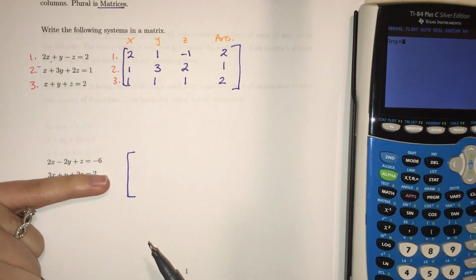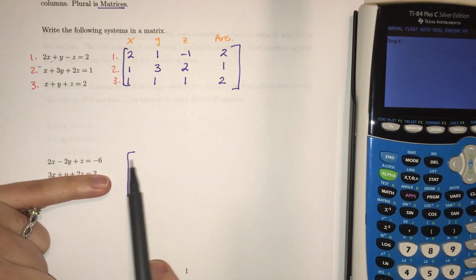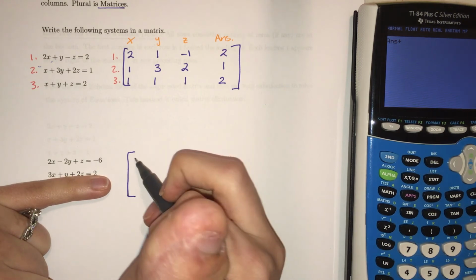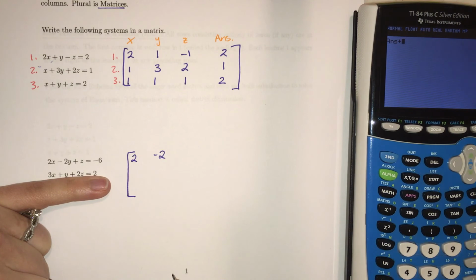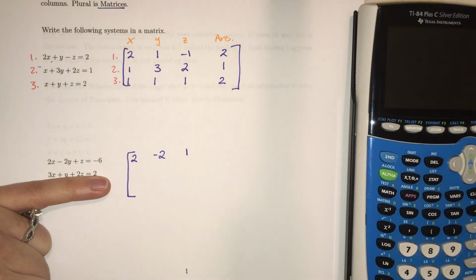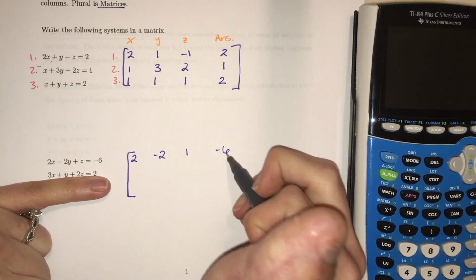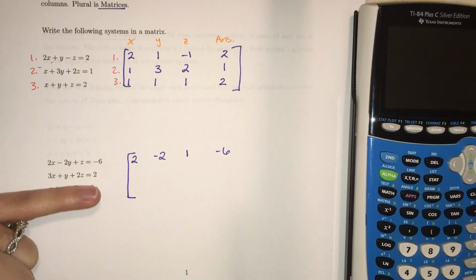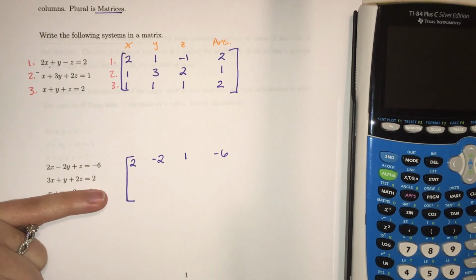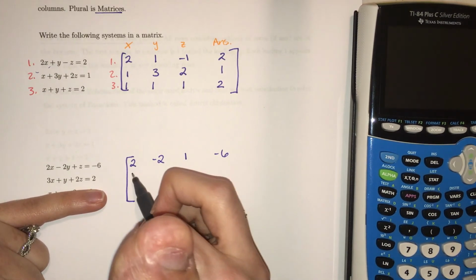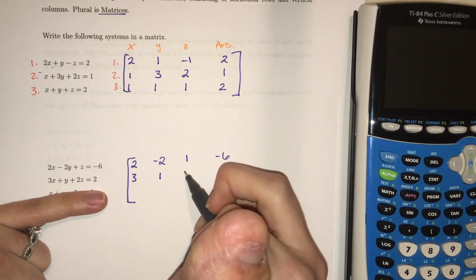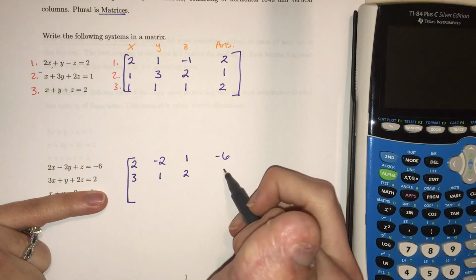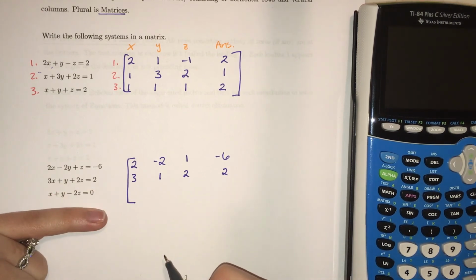So I'm going to take this first equation and write its coefficients and go across. So we have 2x, minus 2y, plus 1z equals -6. Now when I look at my second equation, we have 3x plus y plus 2z equals 2.